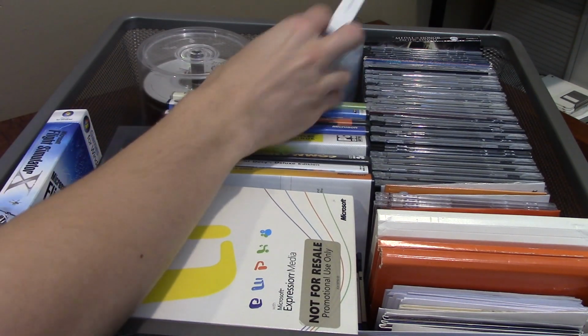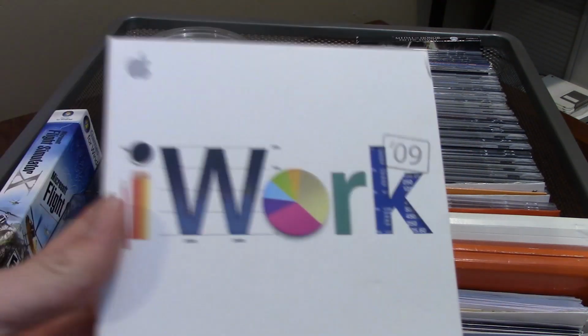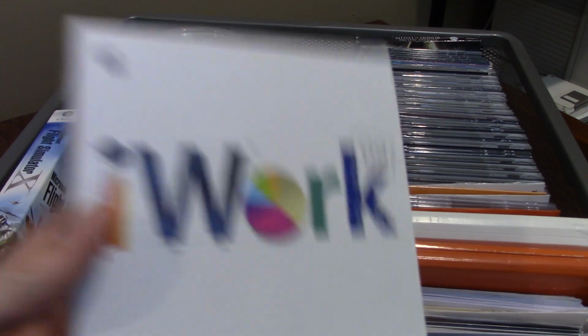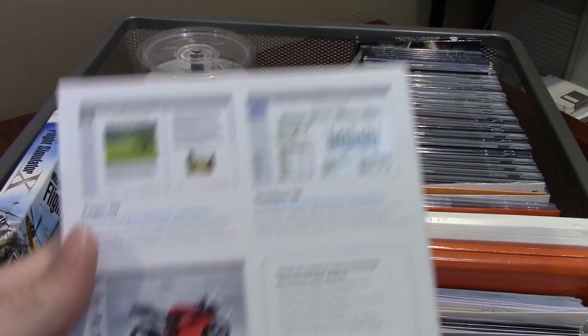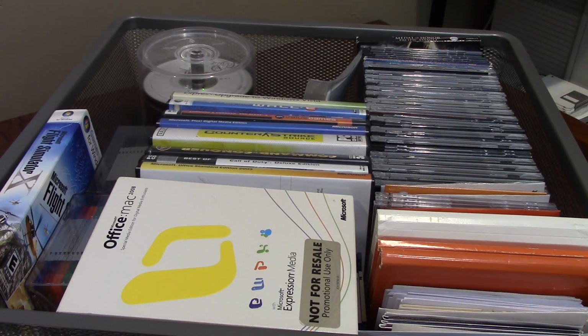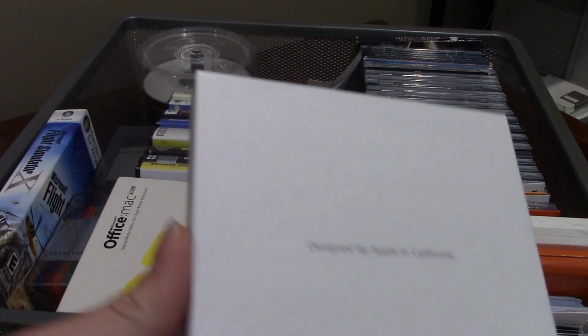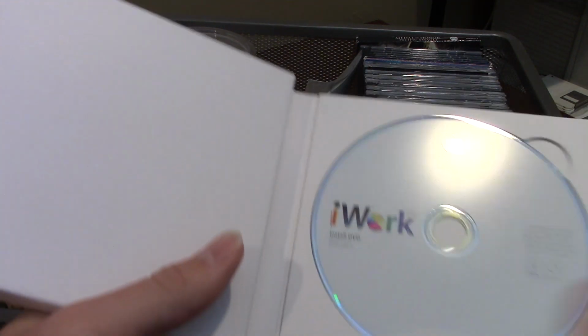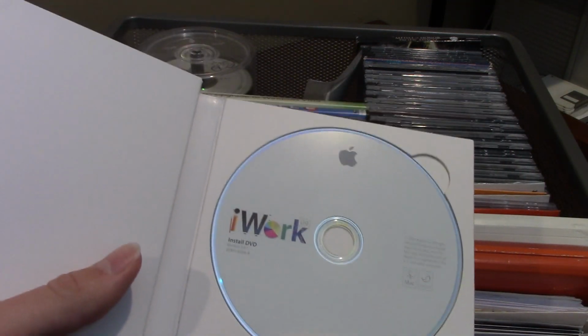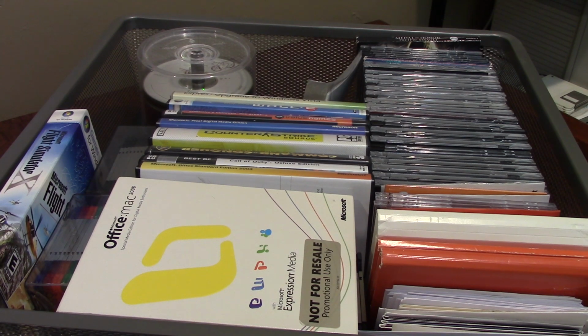We'll go ahead and start back here with iWork 09. This came with my MacBook Pro mid-2009. It didn't originally come with it, but the owners gave this to me. So yeah, it's literally a copy of iWork 09. I actually did use this to install iWork on that Mac. There it is, iWork 09 in all of its glory. We'll go ahead and put that back in its box here.